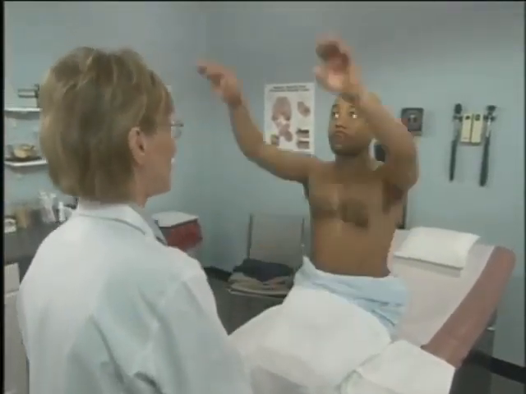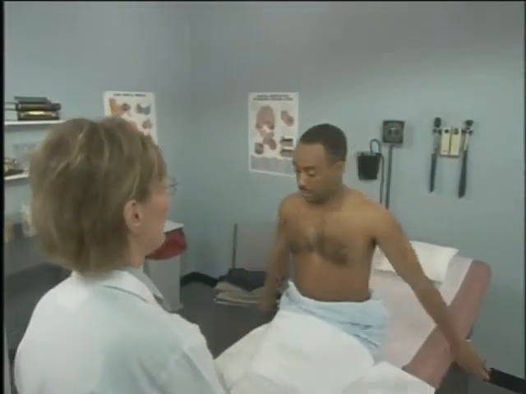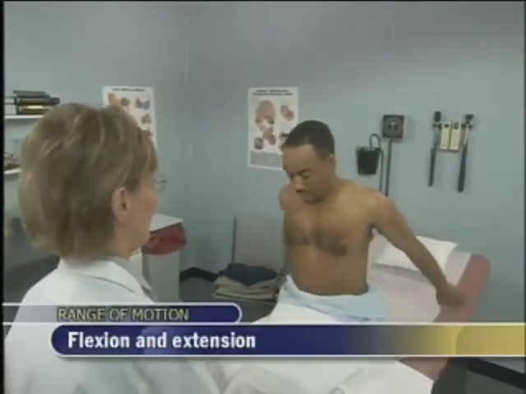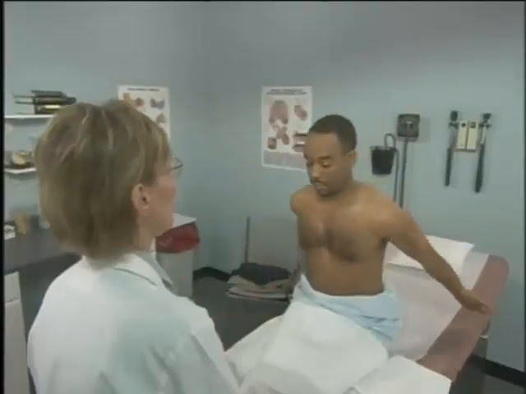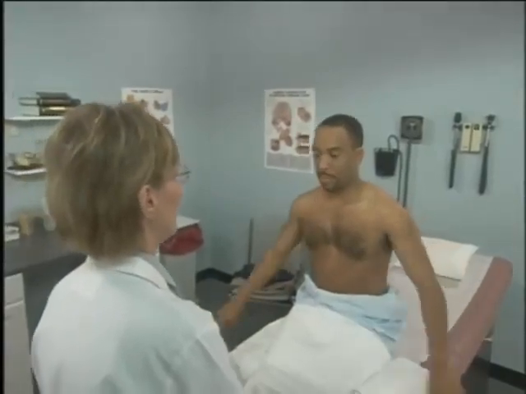Now I'd like you to raise your arms above your head, straight up, and bring your hands all of the way back. To evaluate the range of motion of the shoulders, assess flexion and extension by asking the patient to raise both arms to a vertical position. All the way down. Then extend them forward in an arc until past the hips.